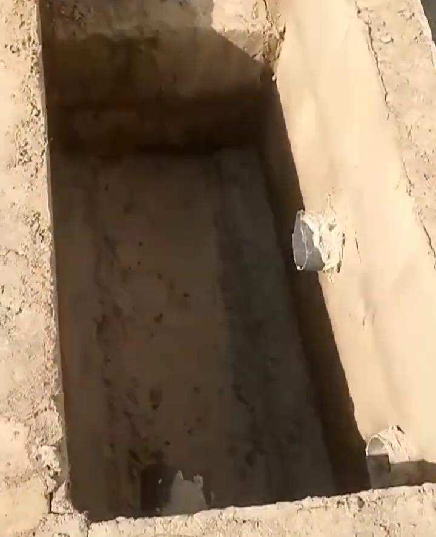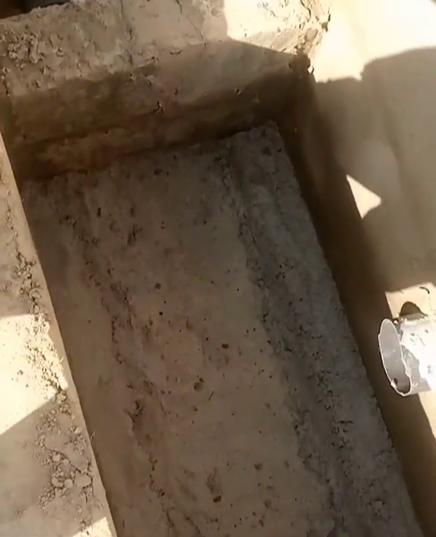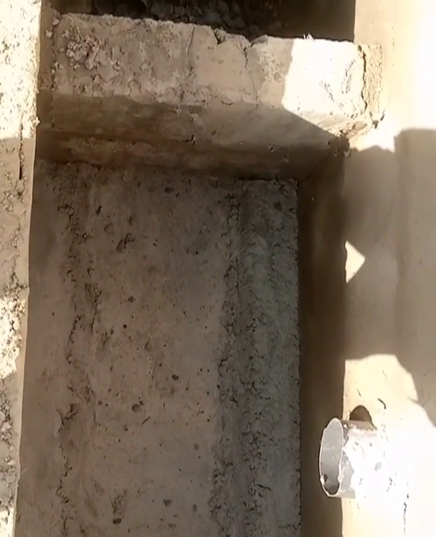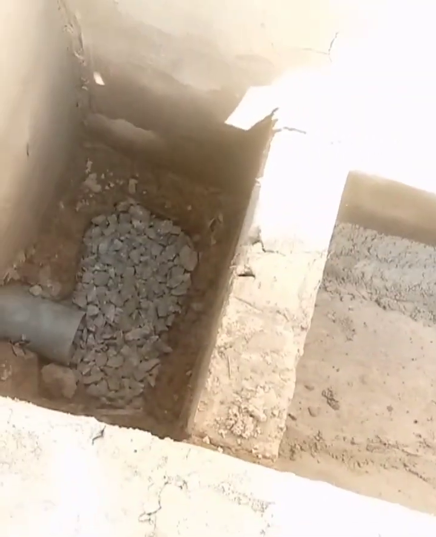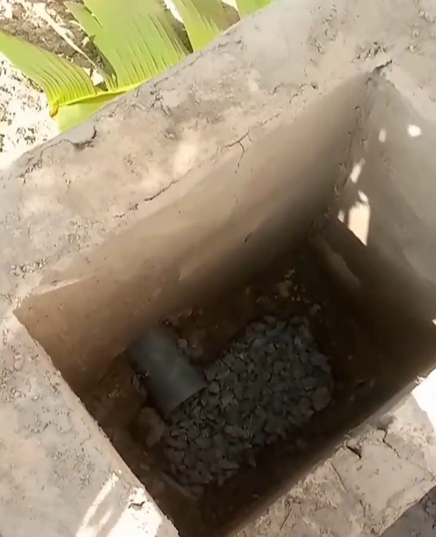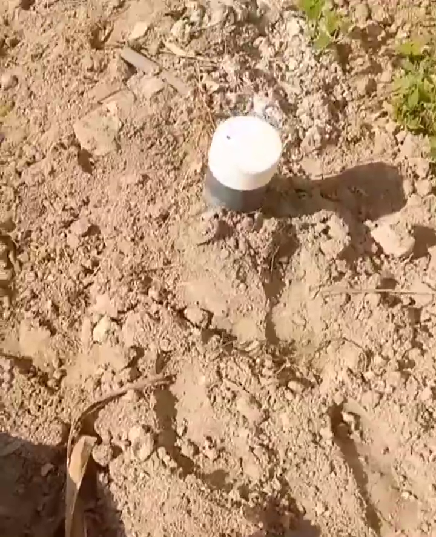When you flush from the WC, here's where the porous slab is going to do the filtration, and it will pass through the porous slab and go to this chamber, that is the first soak away. When there is excess, it will pass through the 4 inches pipe and go to the trench that we have laid here, and here is a soak away.